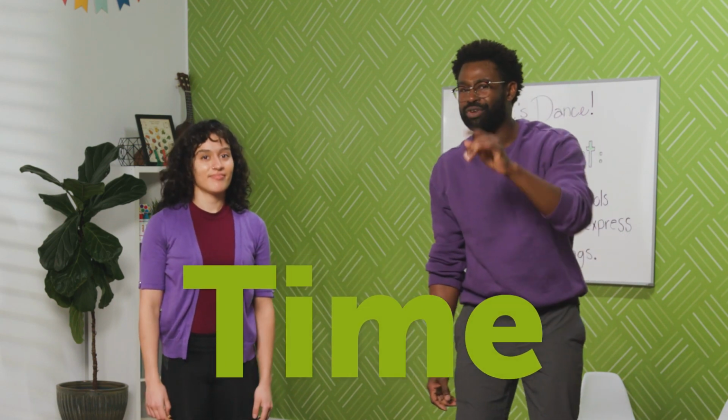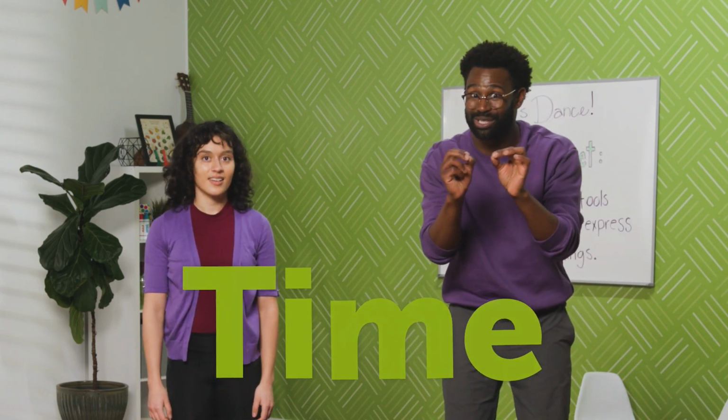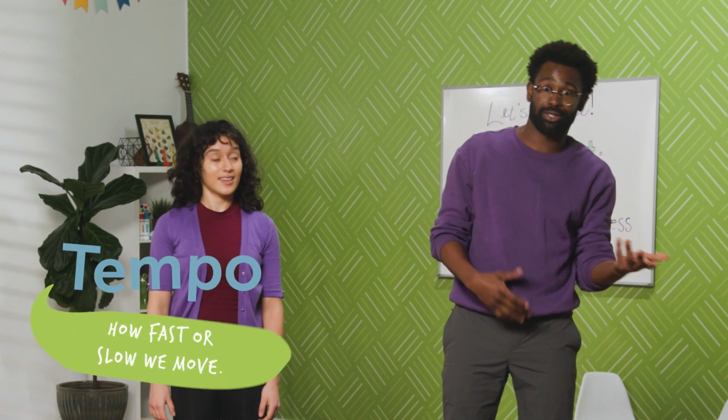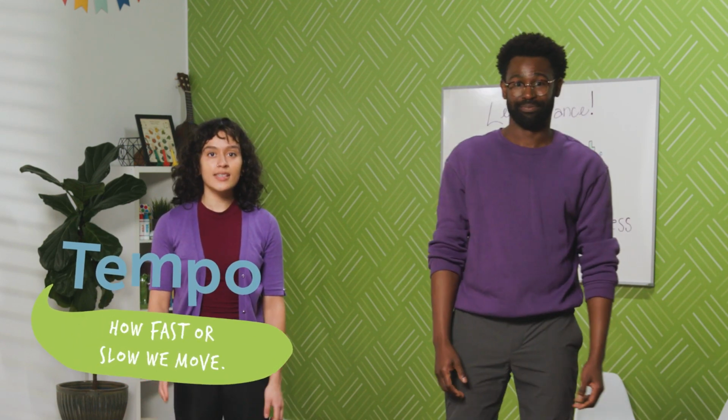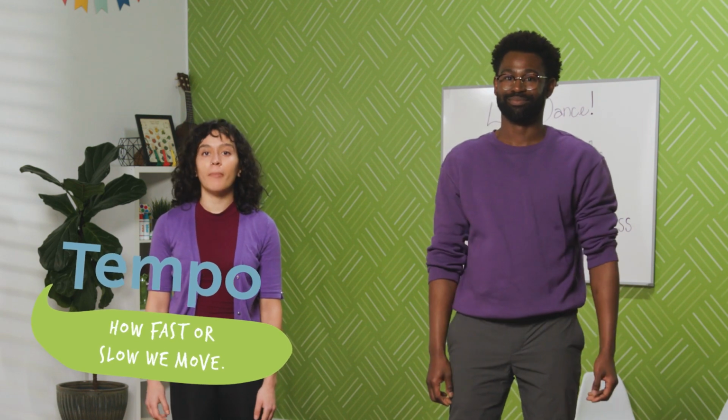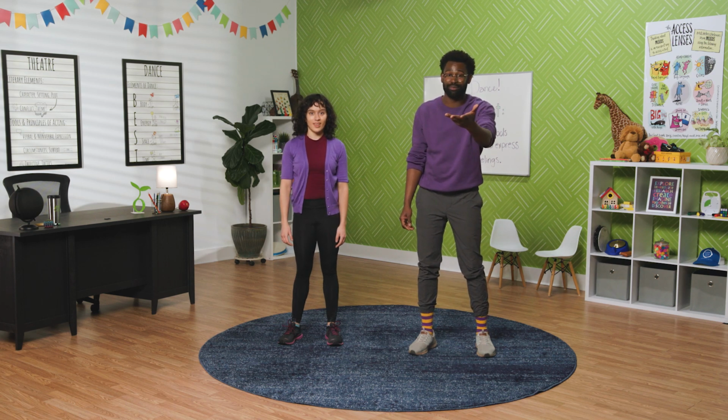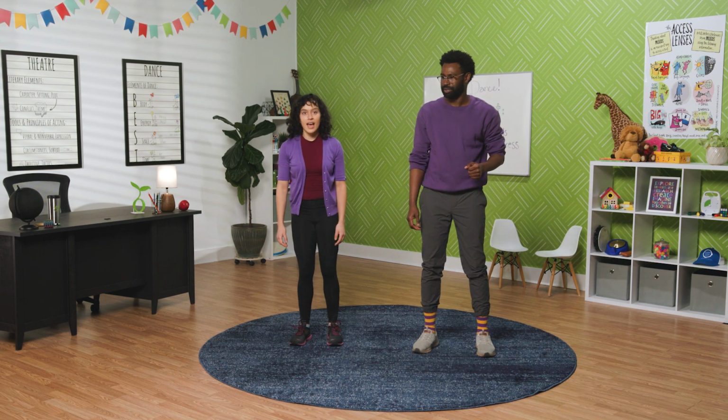We're almost there. Our last tool starts with a T and tells us when to move. Time. And do you know how many counts dancers count in and create in? 5, 6, 7, 8. 8 counts. You got it. We can also change our tempo, how fast or slow we move. Join us as we count an 8 count while patting the rhythm on our bodies. We will count you in with a 5, 6, 7, 8, and then you can join in. 5, 6, 7, 8.